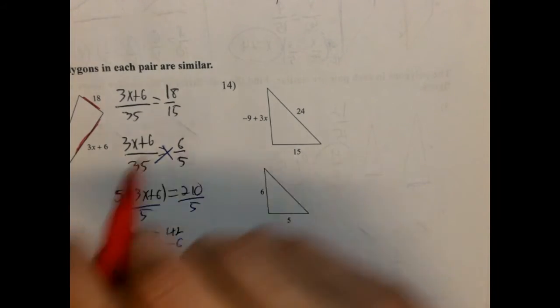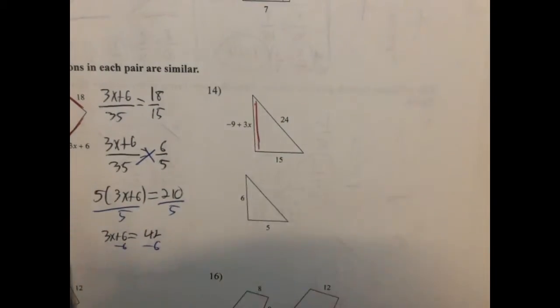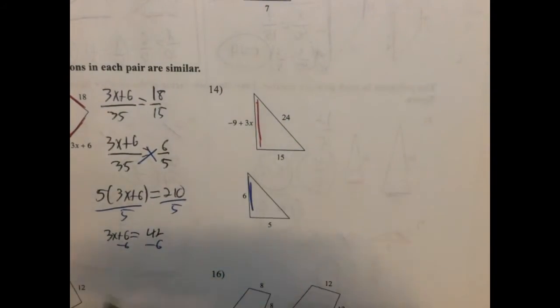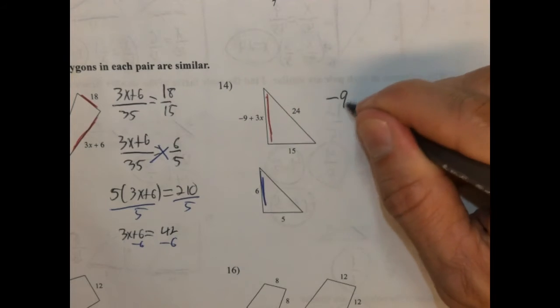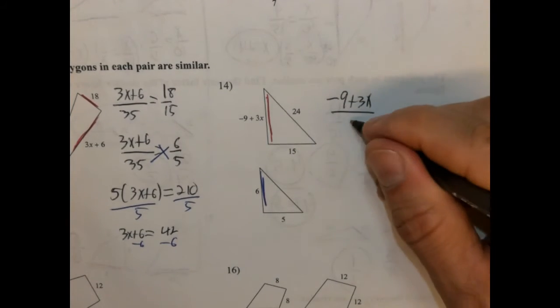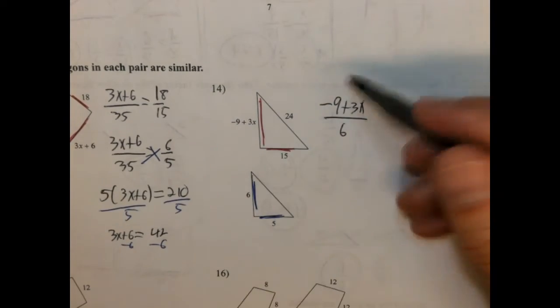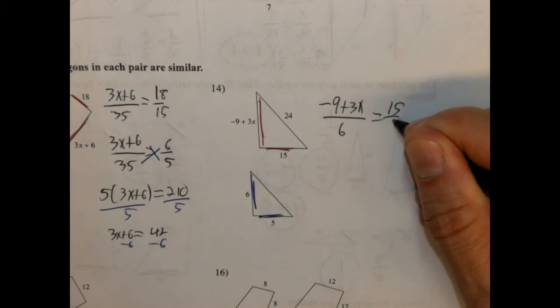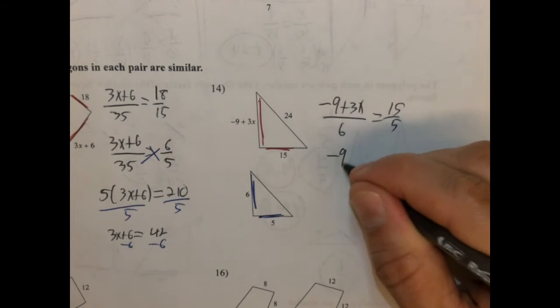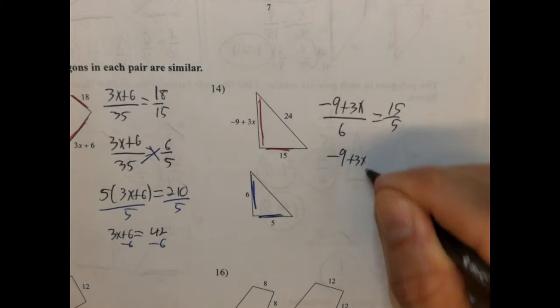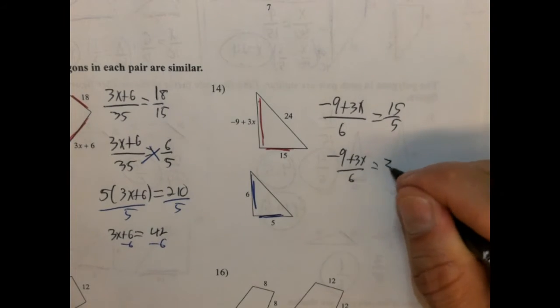All right, so red over blue. So -9 plus 3x over 6 is equal to 15 over 5. So I can change that to 3. So -9 plus 3x over 6 is equal to 3.